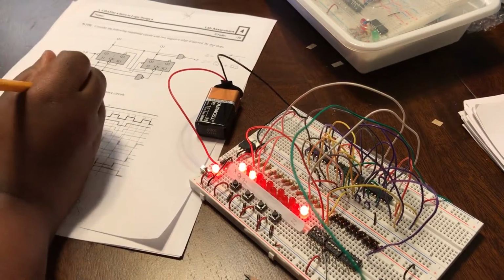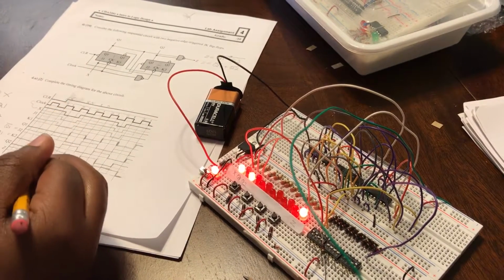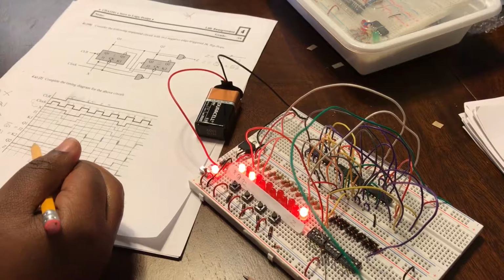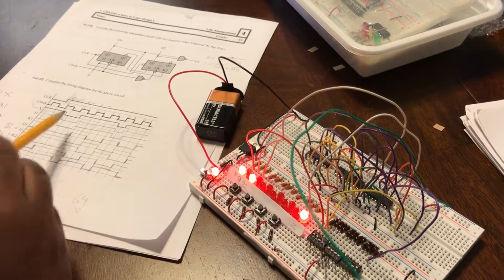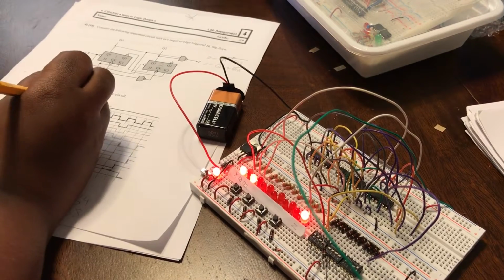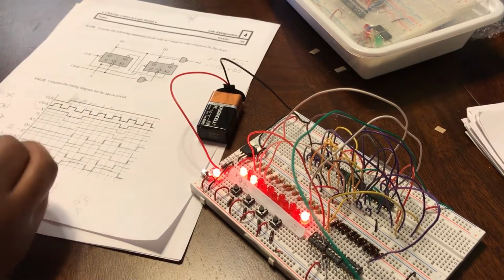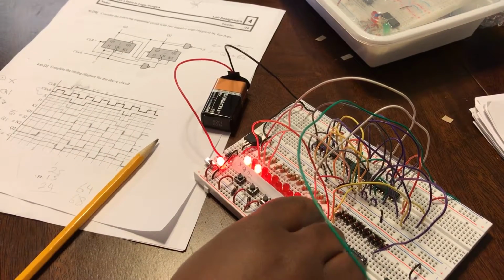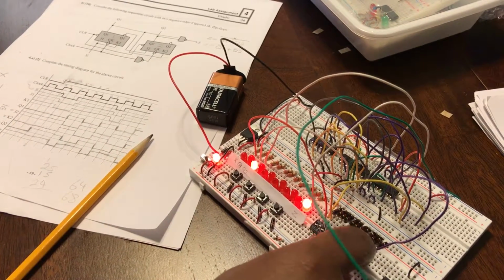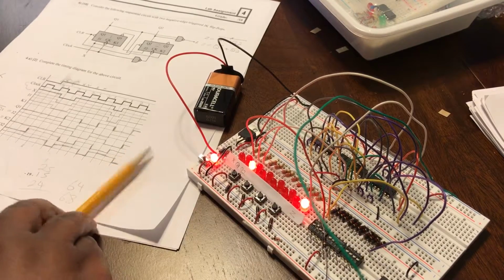Okay, so I clocked at 2. At 2, Q goes to 1. Z is at 1. And Q1 is at 0. So now I'm going to go ahead and clock at 1, but before I do that, we see here that X goes to 0. Okay, so now I'm going to go ahead and clock at 1.